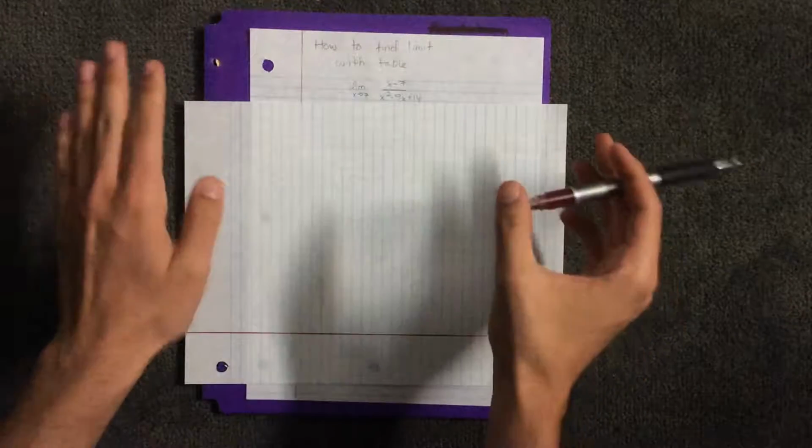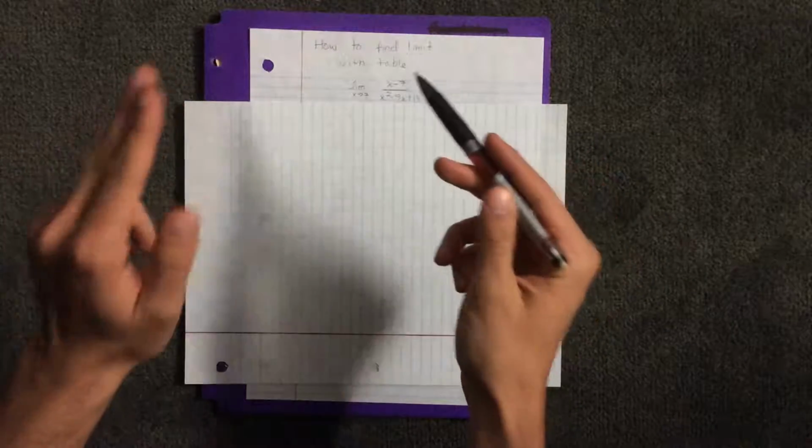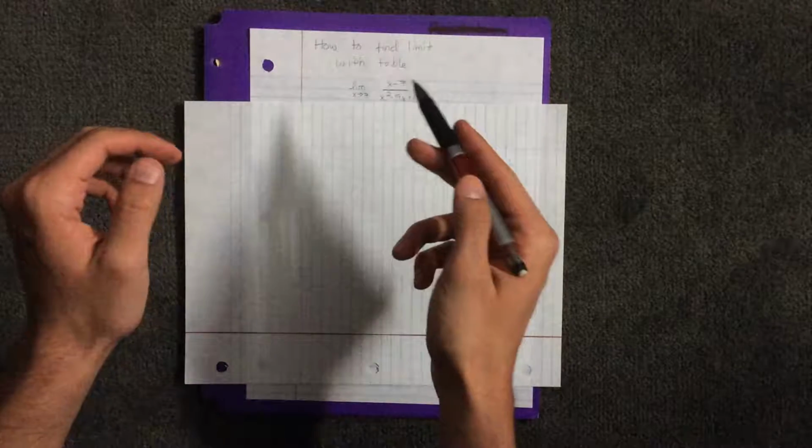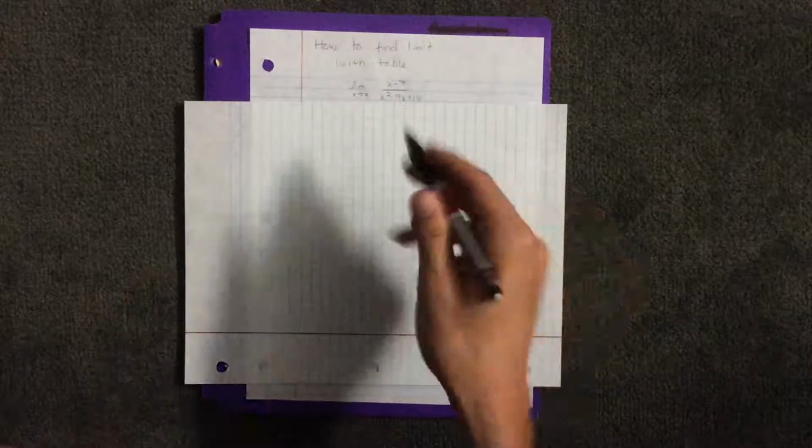Okay, so in this video I'm going to be showing you how to find the limit of a function using a table. Now starting off, we have the limit as x approaches 7 of (x minus 7) over (x squared minus 9x plus 14). That's our function.